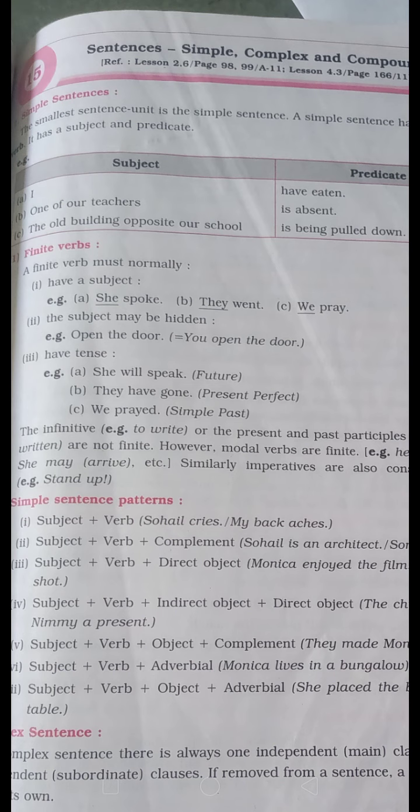Now observe this subject and predicate. In "I have eaten," I is the subject and have eaten is the predicate. In "One of our teachers is absent," one of our teachers is the subject and is absent is the predicate. A finite verb must normally have a subject.